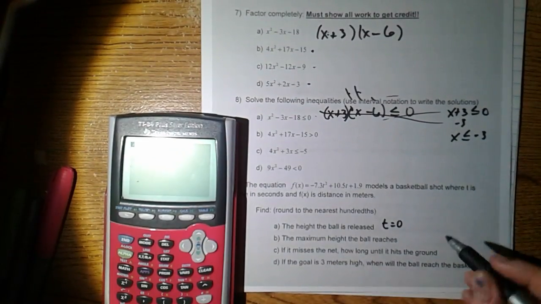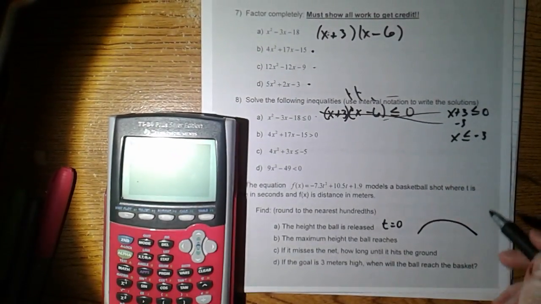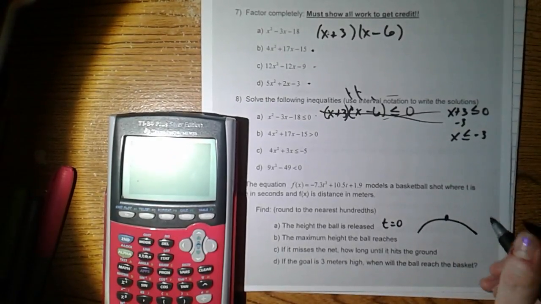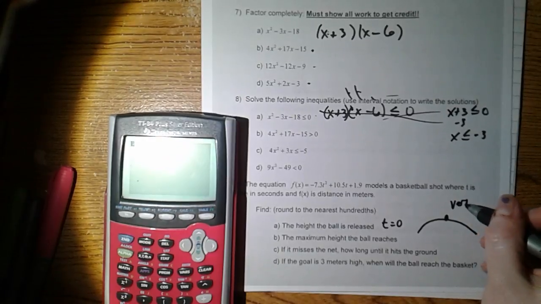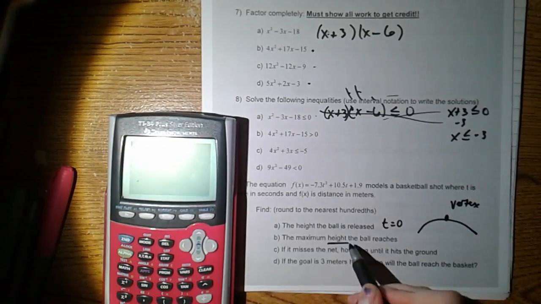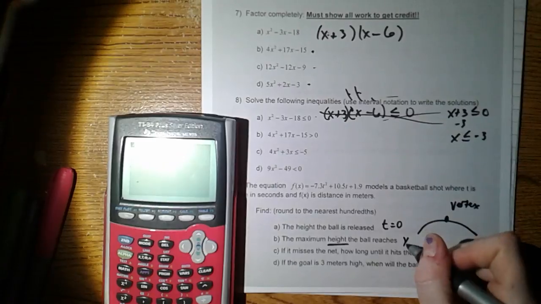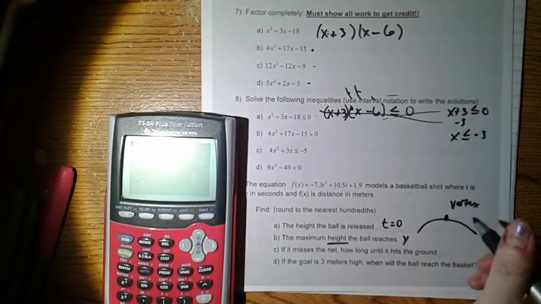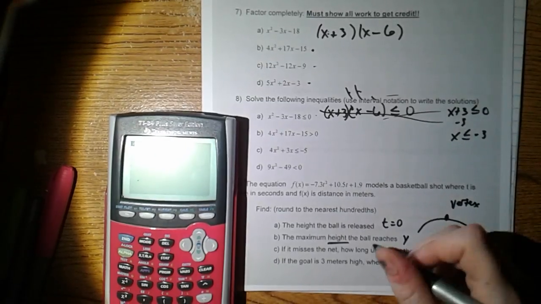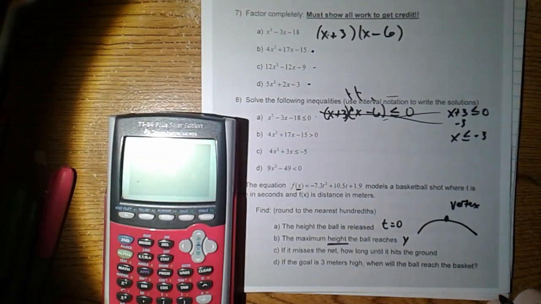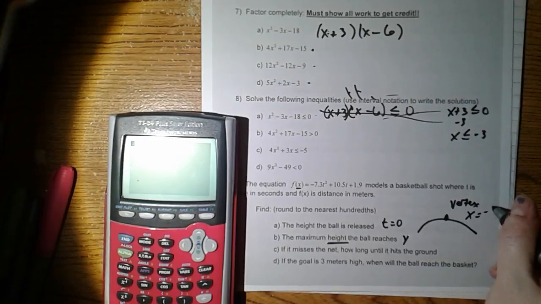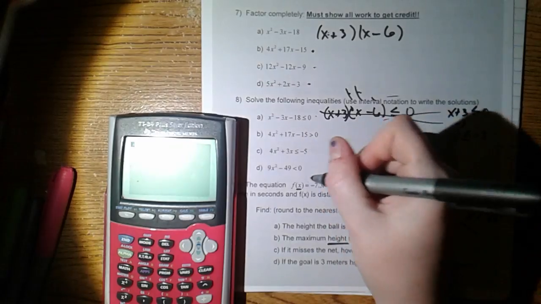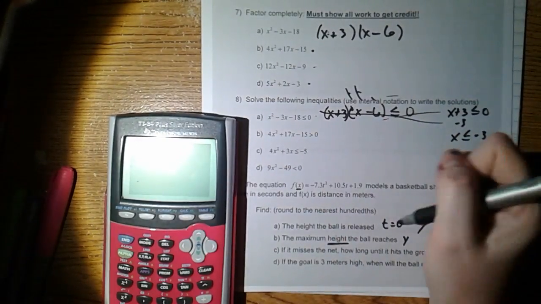The maximum height the ball reaches. The equation probably looks something like that. You're going to look at this top point, and that would be your vertex. However, since it says height, that means it's looking for the y value. So you're going to find your vertex and then plug it into the function right there. So you're going to say x is equal to negative b over 2a. Whatever you get there, you're going to plug back into your equation, so that way you can find your height.